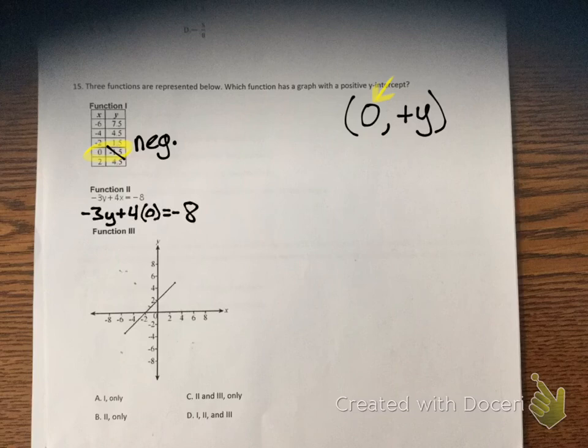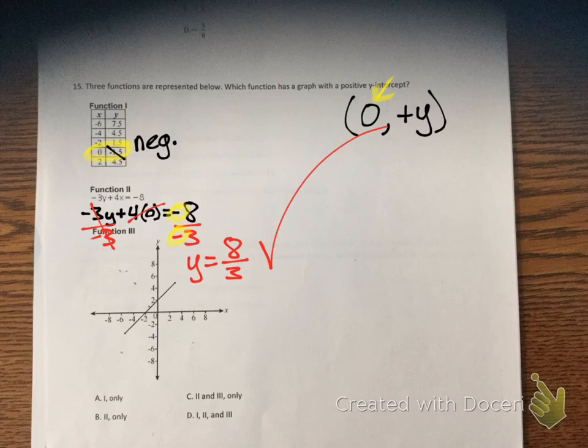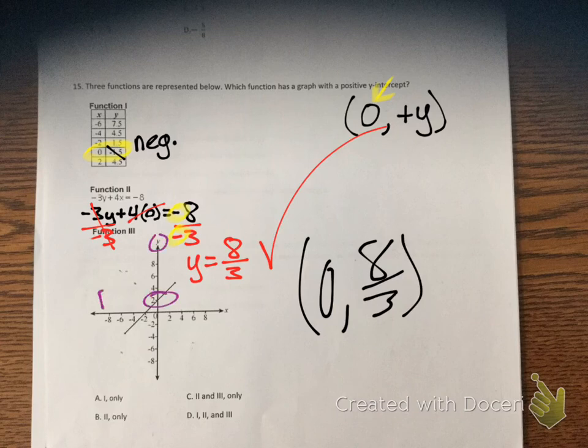Function 2, if you make x 0 and you plug it in, 4 times 0 is 0, and then if you divide both sides by -3, remember a negative divided by a negative is a positive. So -8 divided by -3 is positive 8/3. That's positive, so that means it's a positive y-intercept: (0, 8/3). And in function 3, if you look at the y-axis, the line crosses the y-axis at a positive 2. So that means the y-intercept is again positive. So choice C, 2 and 3 only.